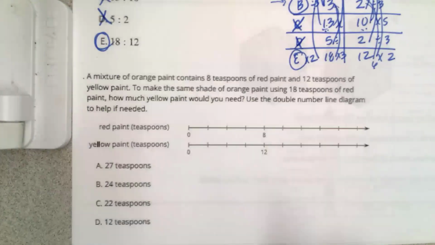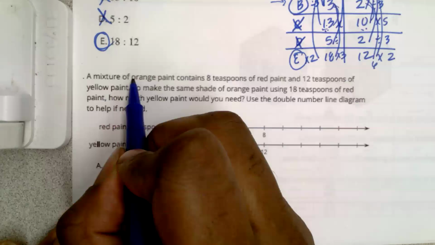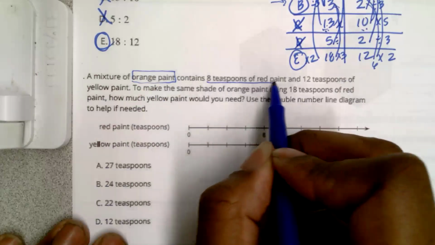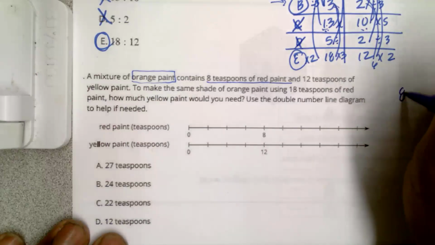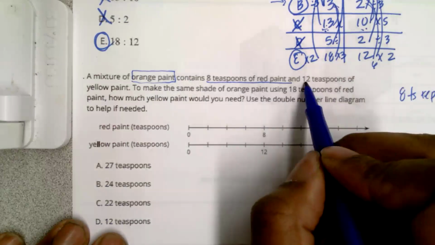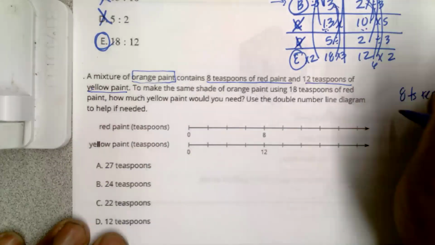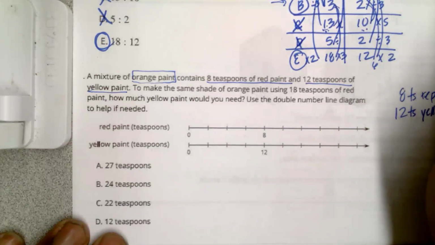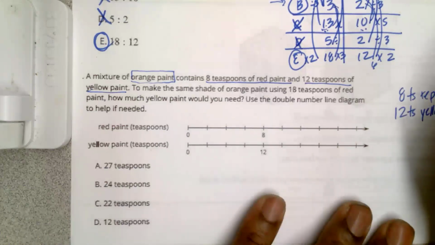Hopefully you can see this. A mixture of orange paint, this is me annotating my information, contains 8 teaspoons of red paint. I'm gonna write 8 teaspoons of red paint and 12 teaspoons of yellow paint. We know that together they create orange paint.